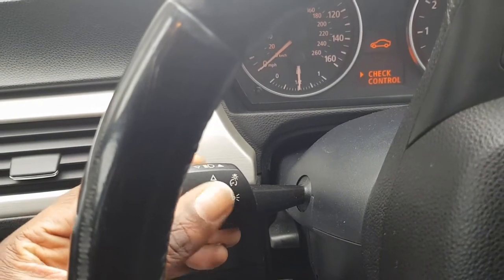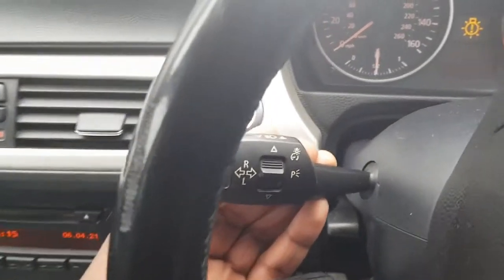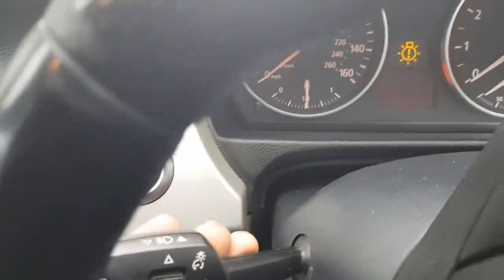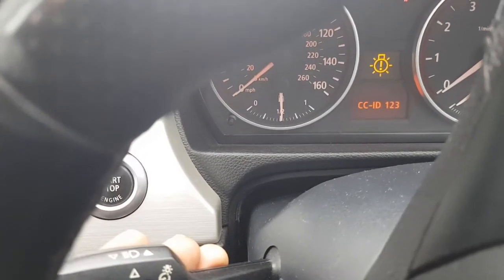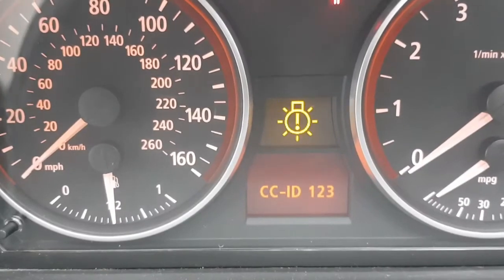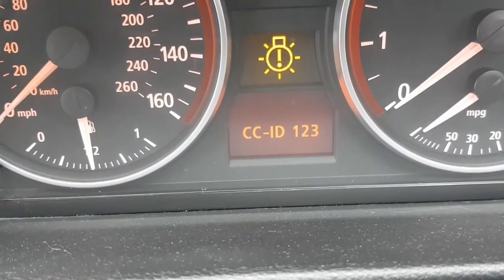there, you need to depress the BC button and keep that pressed for about 20 seconds, and you'll find an error code displayed on the dashboard. There you have it, CCID 123, which is the error code that I need to investigate to rectify this problem.